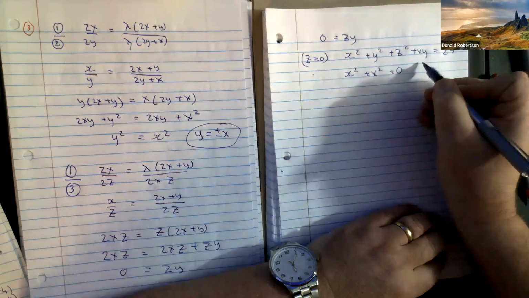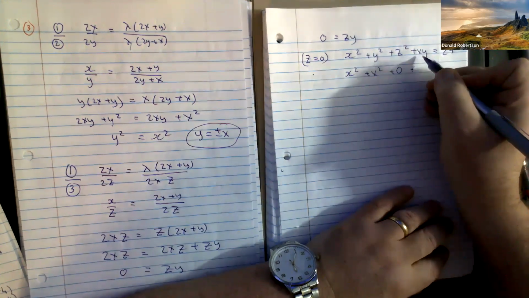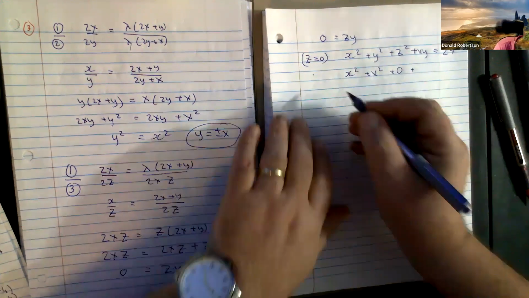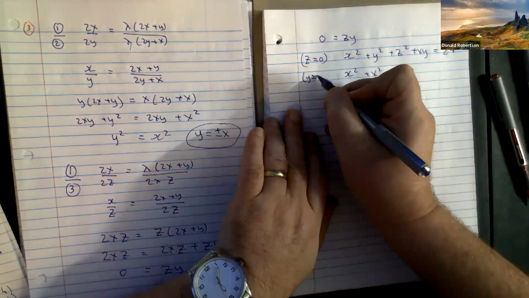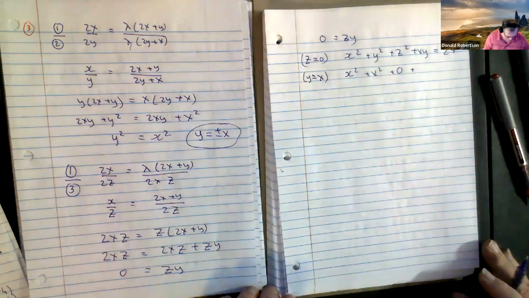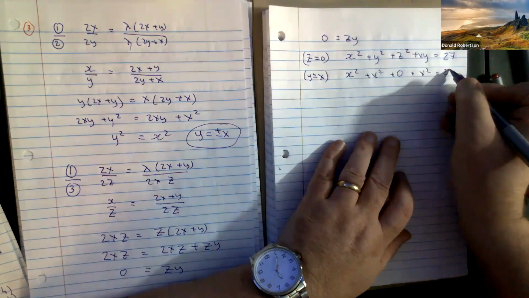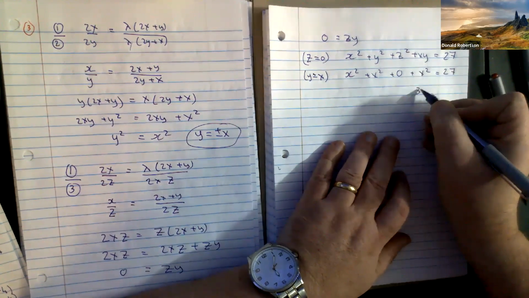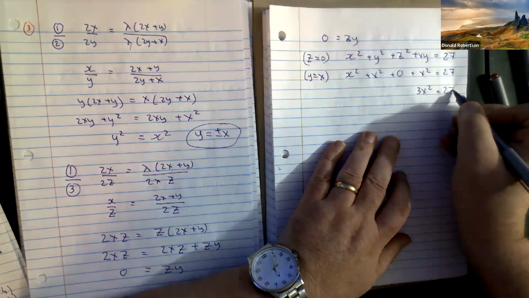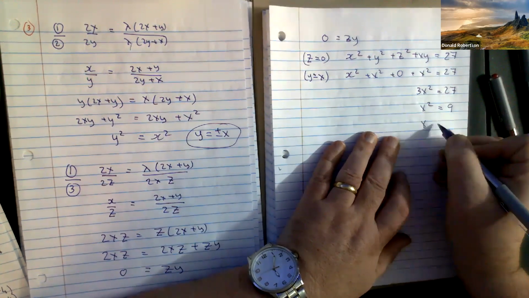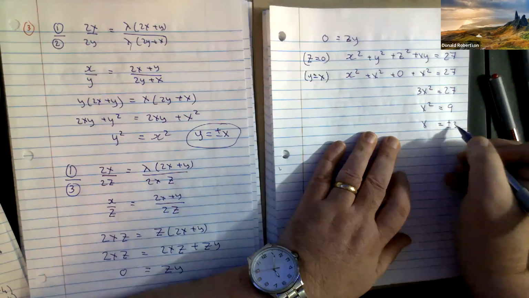That guy gets you 0. And you have x times y here. That's a little bit tricky because I'm going to have to choose one of the choices. So I'm going to choose y equals x, and that makes this x squared, and we get 27. So that makes 3x squared equal 27, which makes x squared 9, which makes x plus or minus 3.